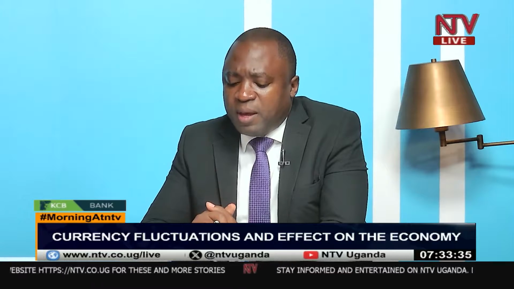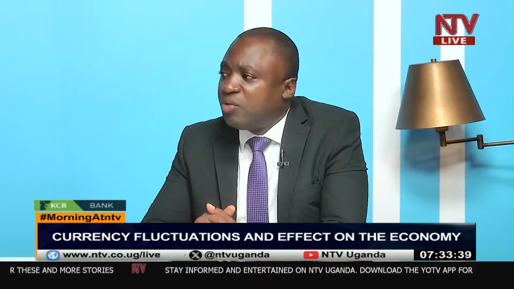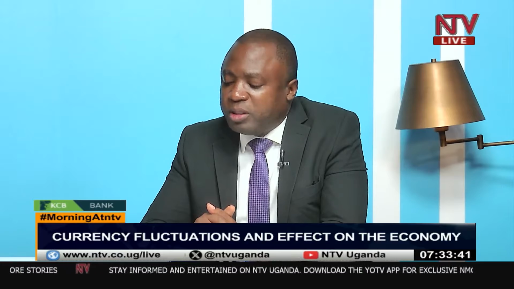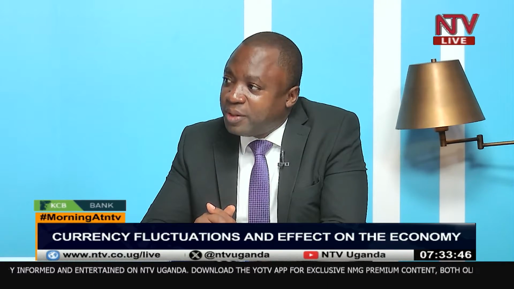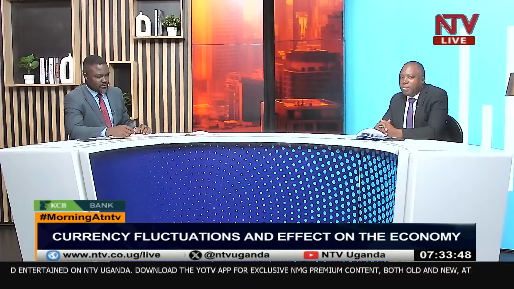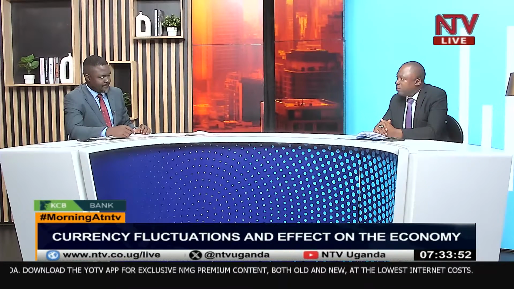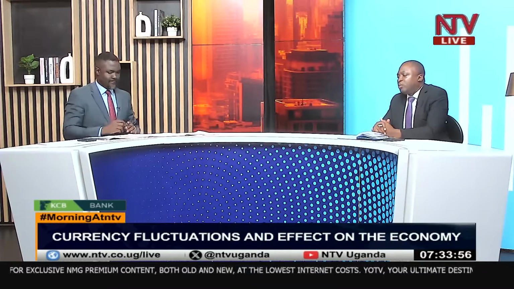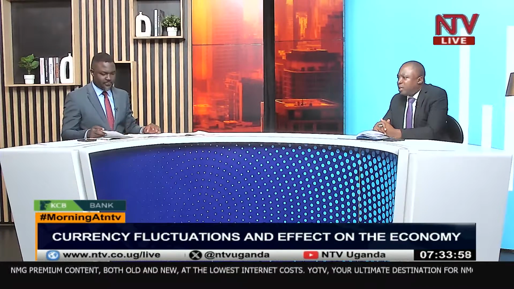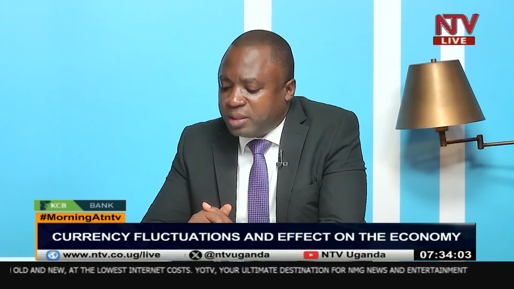Moody's also made some recommendations, and the major one was that government needs to gradually improve domestic revenue mobilization, and this is where IFRIS comes in. Those efforts have been there. IFRIS is meant to ensure that government is able to collect more revenue domestically, particularly through value-added tax.